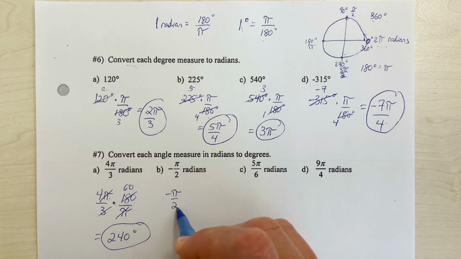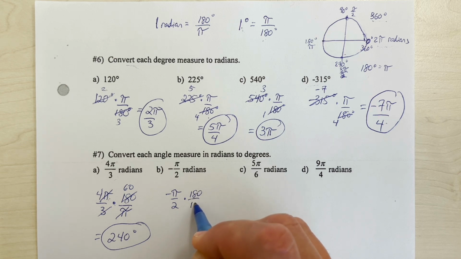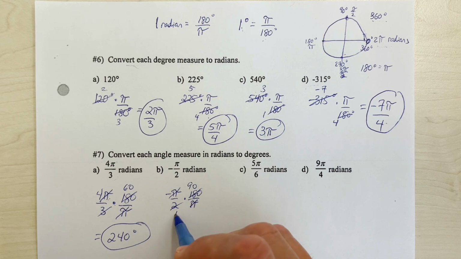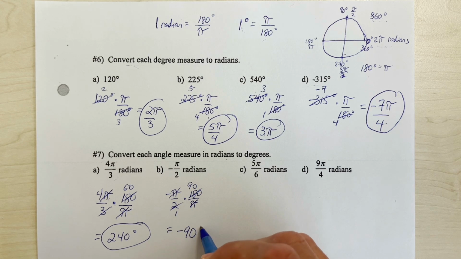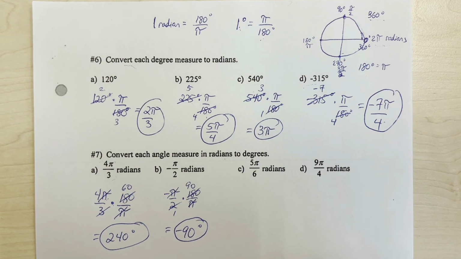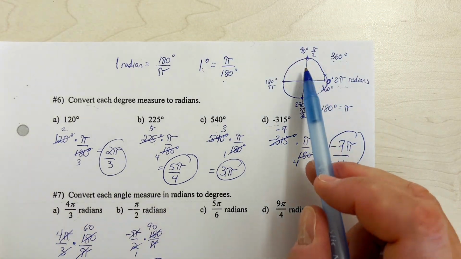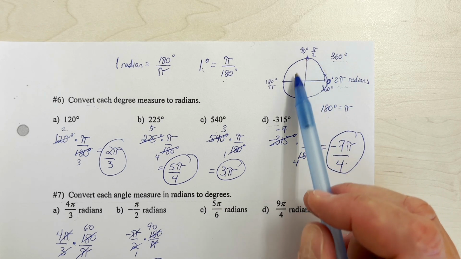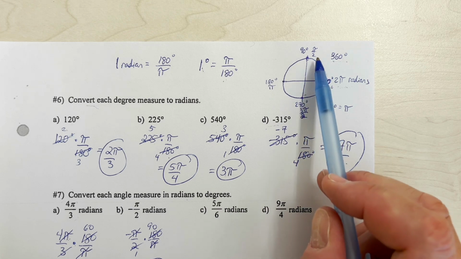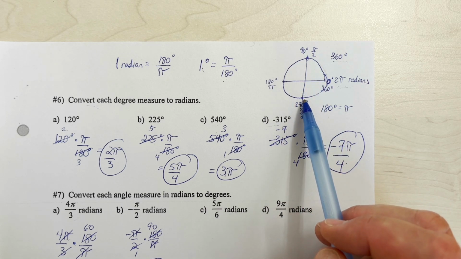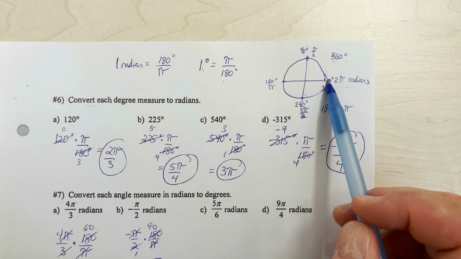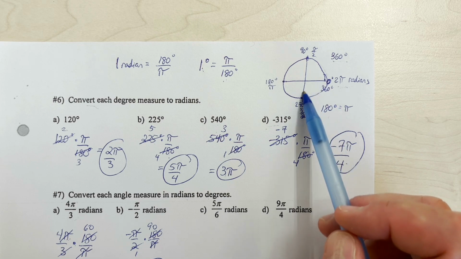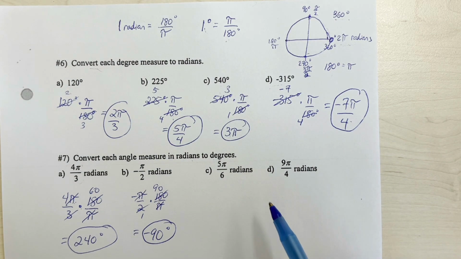Negative pi over 2 radians times 180 over pi. The pi's will cancel. That's 90 over 1. So what we get is negative 90 degrees. And one thing you'll be able to do with the circle here after a while is you'll be good at making the conversion just based on this, especially if it's multiples of 90. Negative pi over 2 is this right here. Well, that's negative 90 degrees that I just traveled. Go ahead and try C and D.